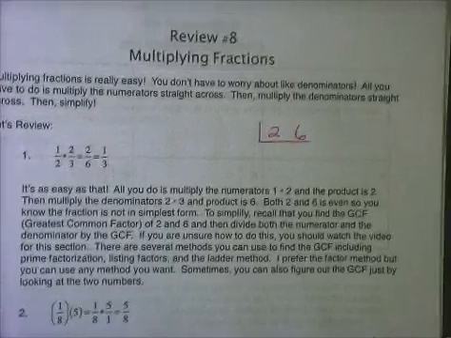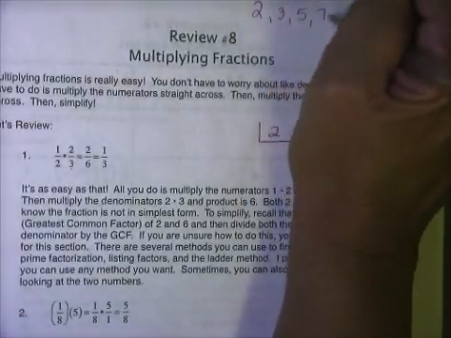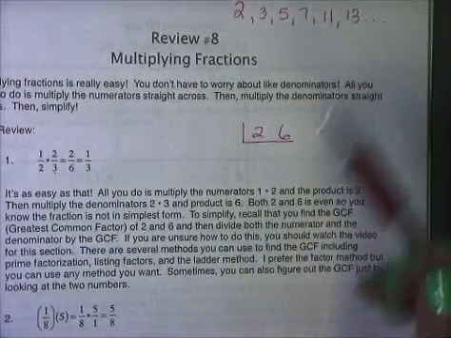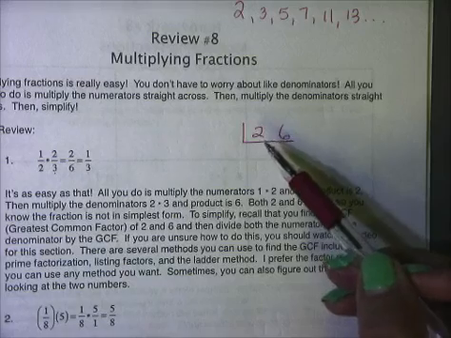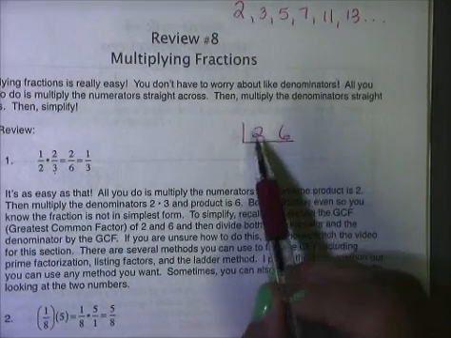Now remember, if you aren't familiar with simplifying, one way you can do it if you aren't sure what to divide by is use your ladder. So we've got 2, 3, 5, 7, 11, 13. Those are your prime numbers. When you use the ladder method, you can go back to review number 6, I think, where we first used this, or you can review it here quickly.